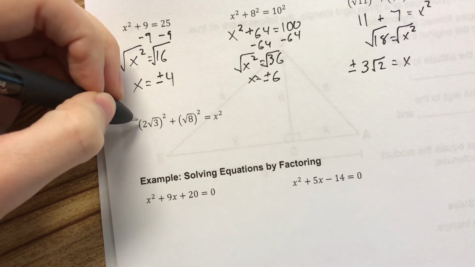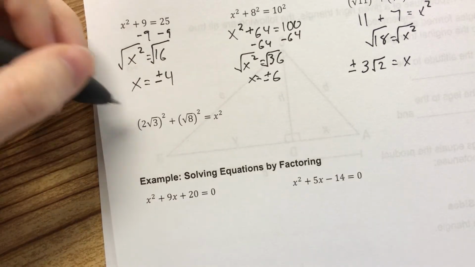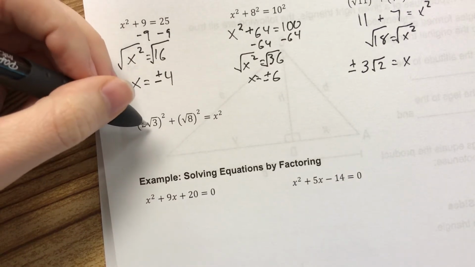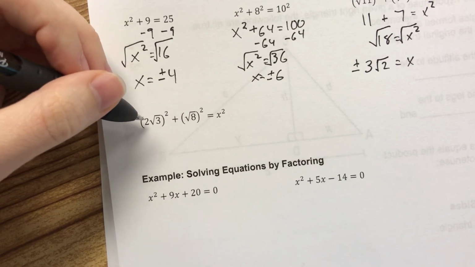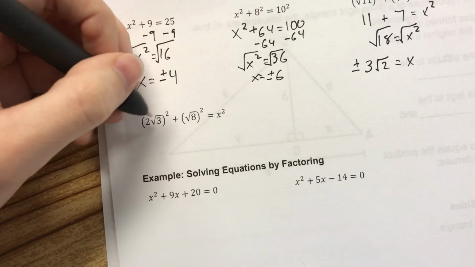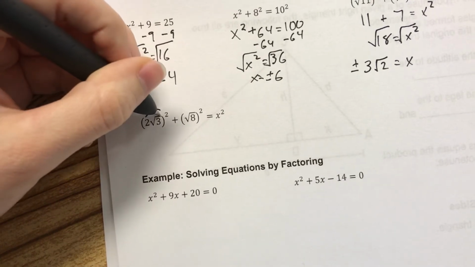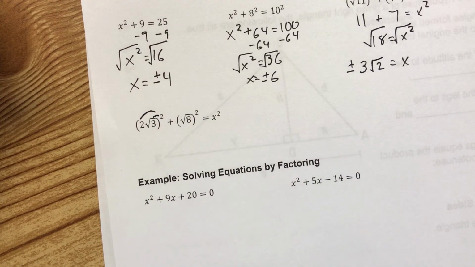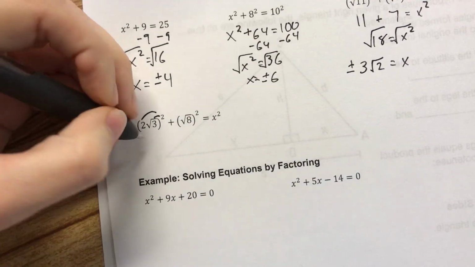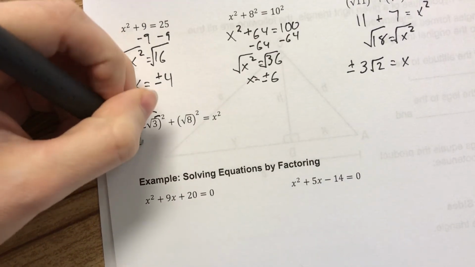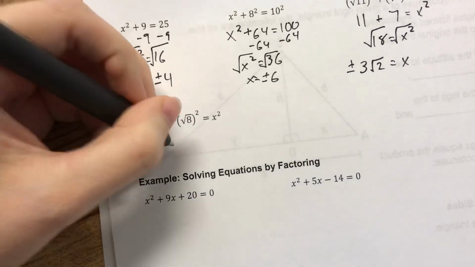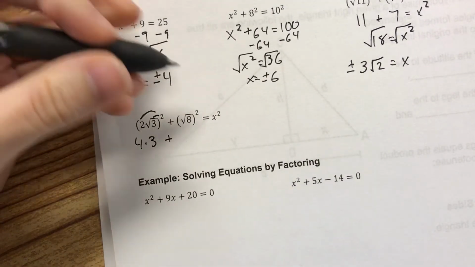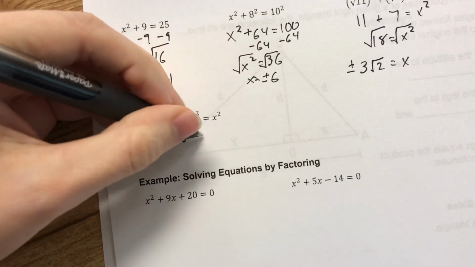It's another word you might remember from Algebra 1. In a monomial, where we've got parts multiplied together, here a whole number part and a radical part, we have to use the power rule when everything in our parentheses is to a power. So we actually have to do 2 squared and the square root of 3 squared, because we're using the power rule and squaring both pieces. So 2 squared is 4, and the square root of 3 squared is 3. So that is actually a 4 times 3 term, plus the square root of 8 squared, which is just going to be 8, equals x squared.